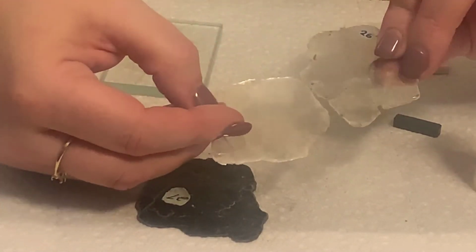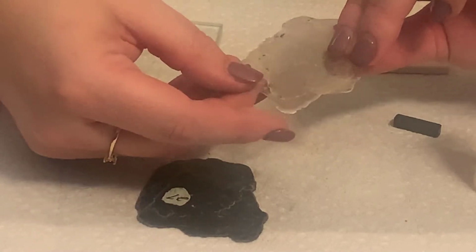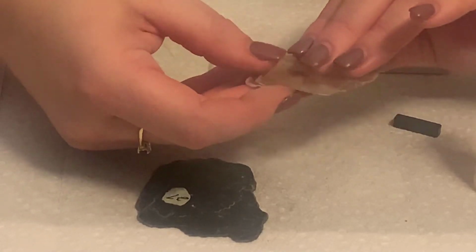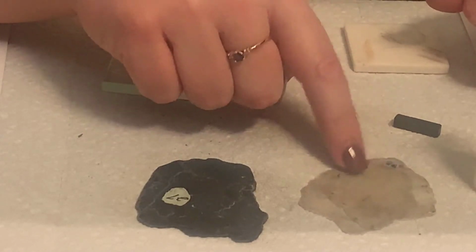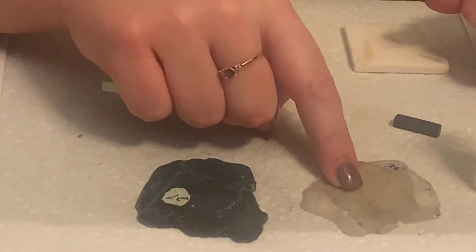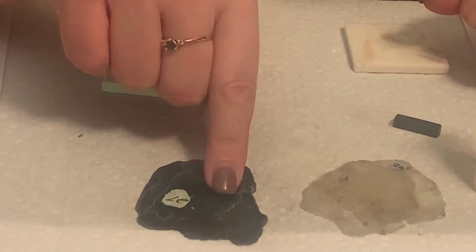So this is cleavage, right? This is the idea that when you break something, it breaks into the same shape always. That's what cleavage is, along weak planes in their crystal structure. So the light colored one is muscovite, the dark colored one is biotite.